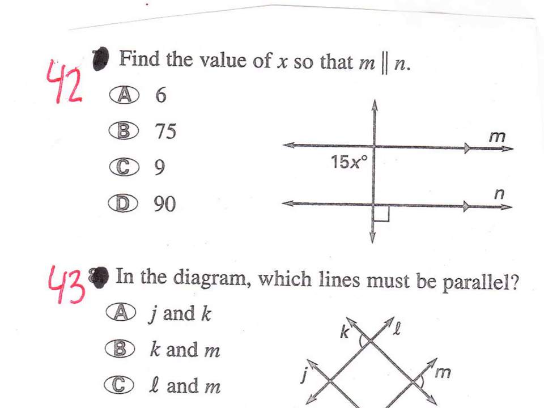Okay guys, number 42, we need to find the value of x, and this is 15x. Take a look here, this angle here is going to be 90 degrees. Now these two lines are parallel, so use the information you know, set up an equation in a way that you can solve for x. Is x A 6, B 75, C 9, or D 90?